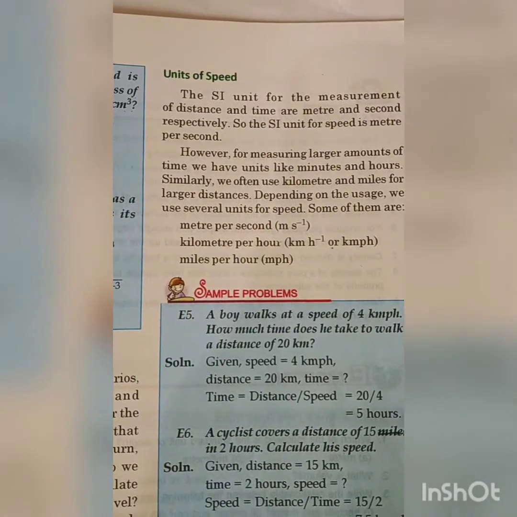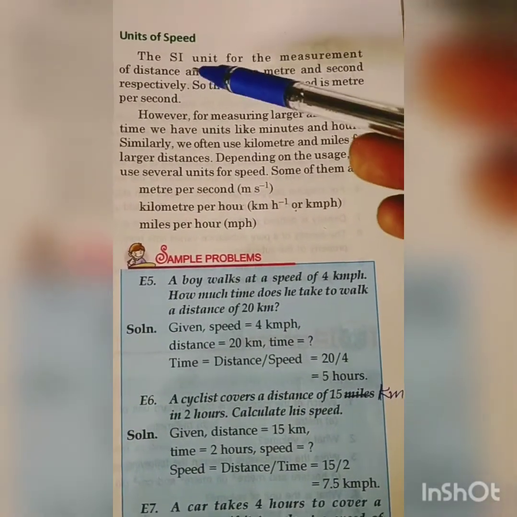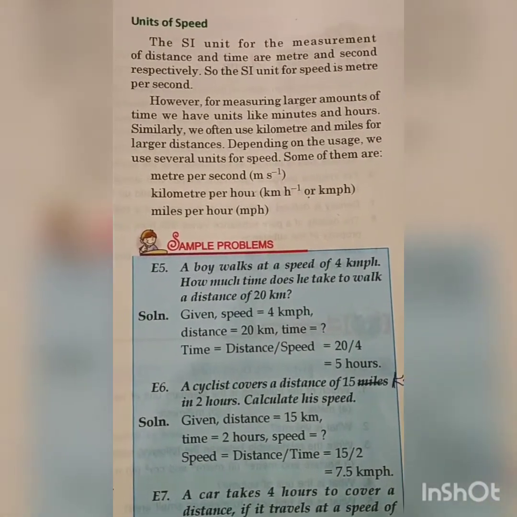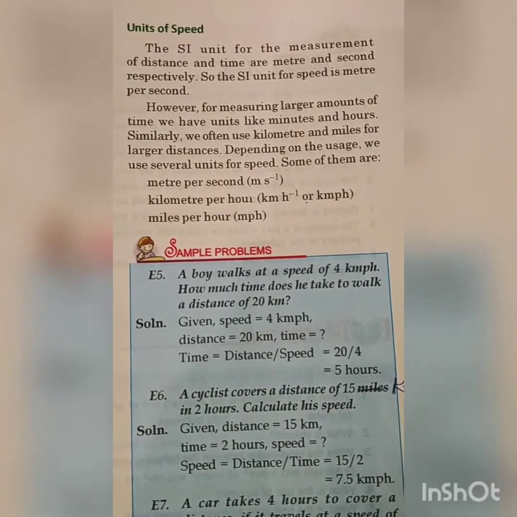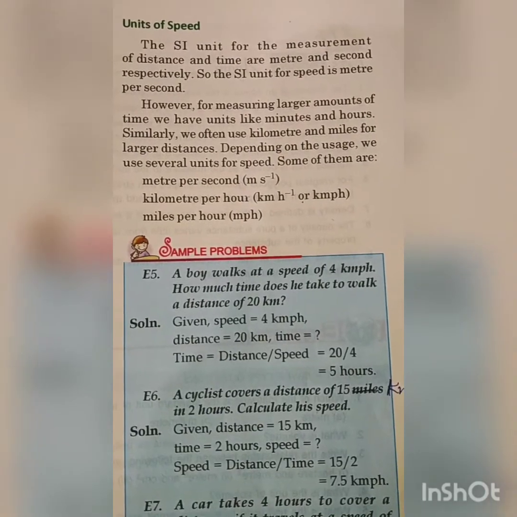Now the units, what are the units? The standard or the SI unit is meter for distance, and for time in physics we take second. So meter per second is our standard unit or the SI unit.